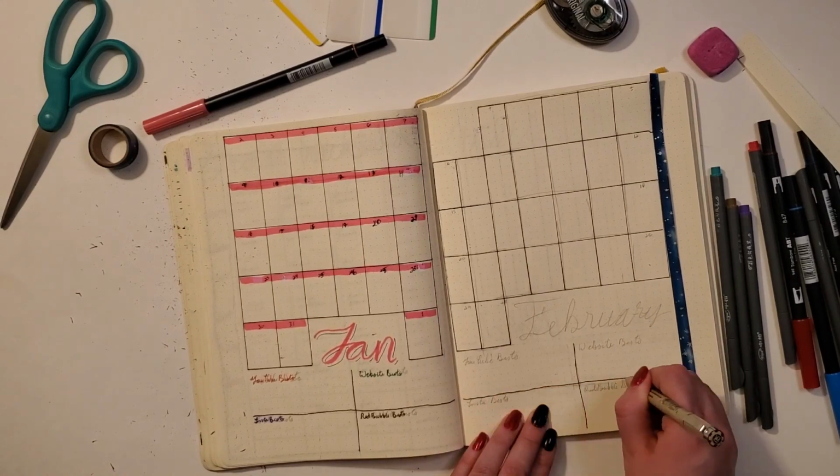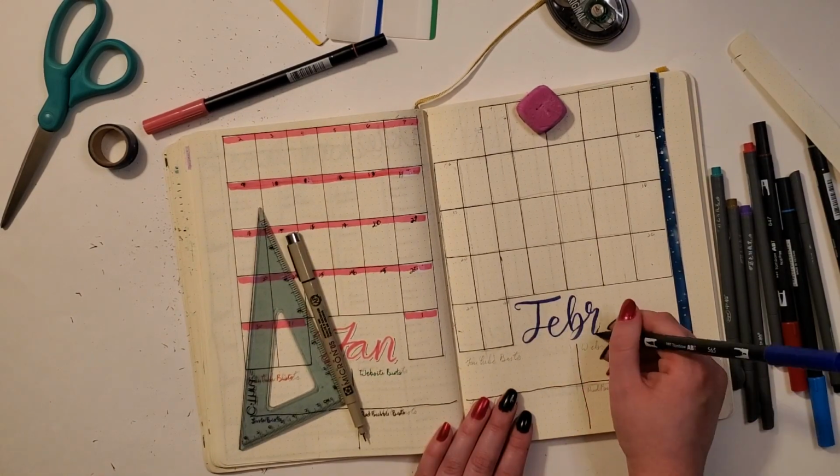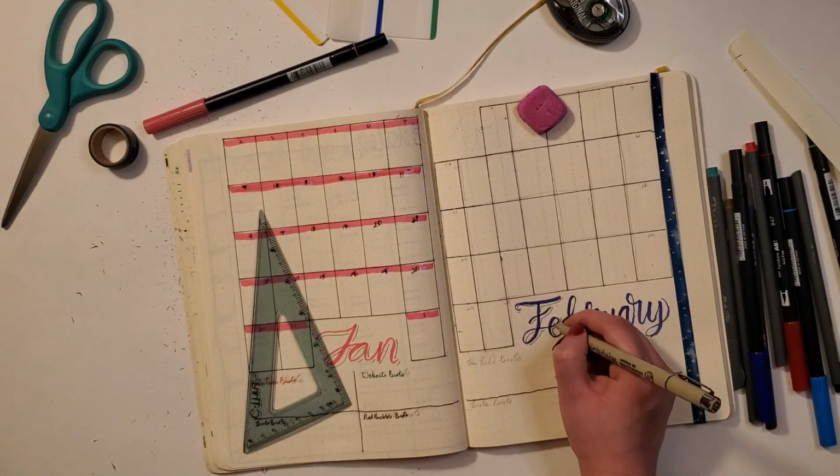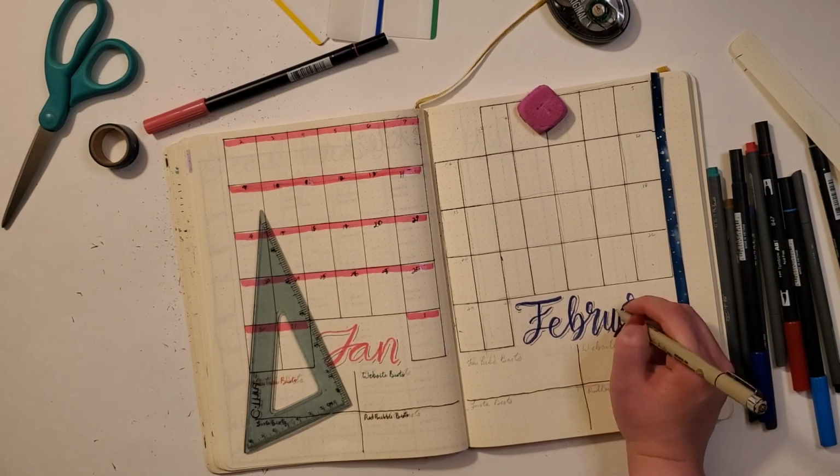It is currently January 31st, so I should definitely be figuring this out soon, but I technically don't have to start filling this in until tomorrow, so still a future problem at this point.